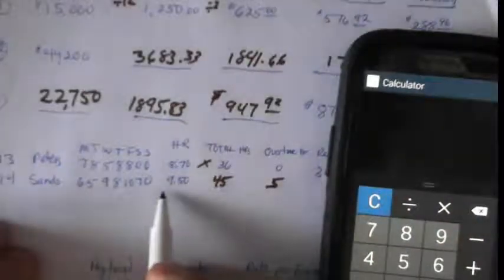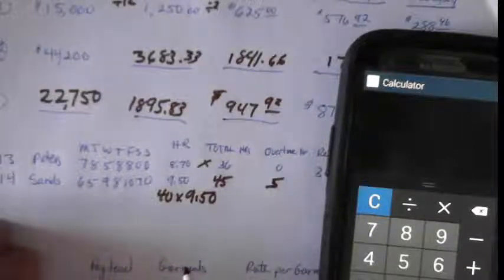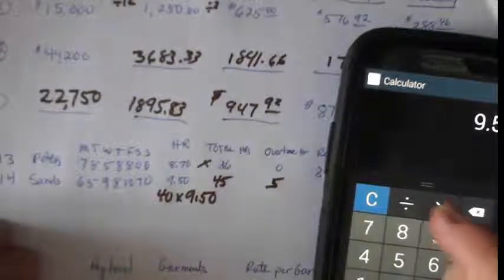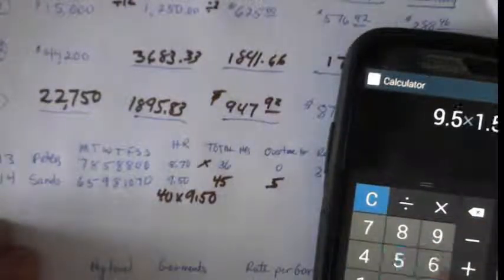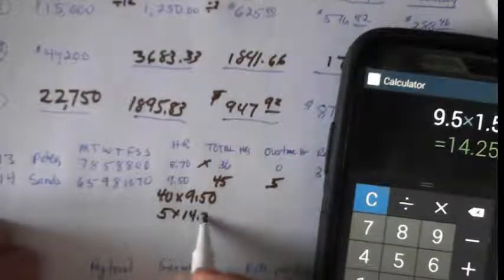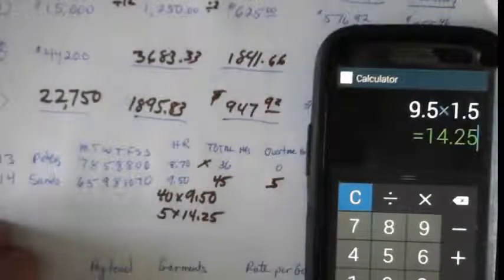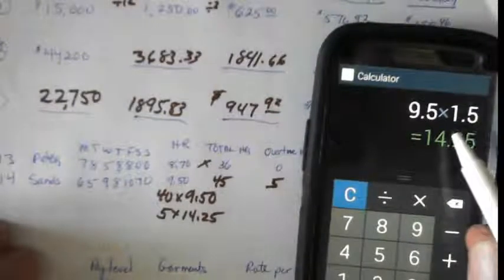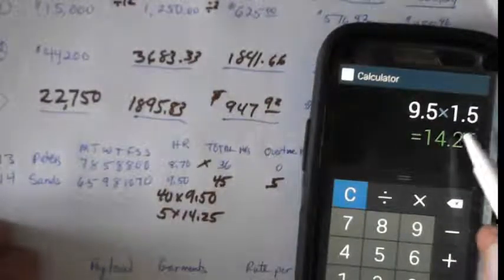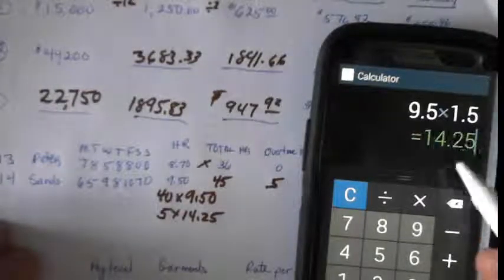So we would have 40 times 9.50, and then time and a half, because you get time and a half, so 9.5 times 1.5. The 1 is the time and the 0.5 is the half, right? So you're going to get 5 hours times 14.25. Okay? So time and a half is going to be times 1.5. So your time is the 1, half is the 0.5, times whatever your rate of pay is.